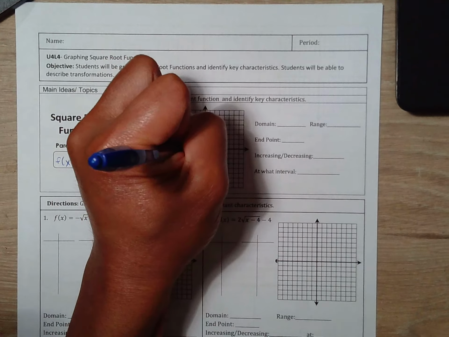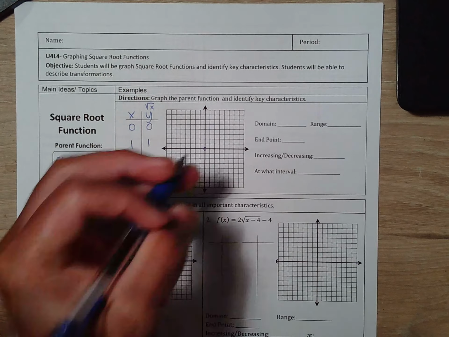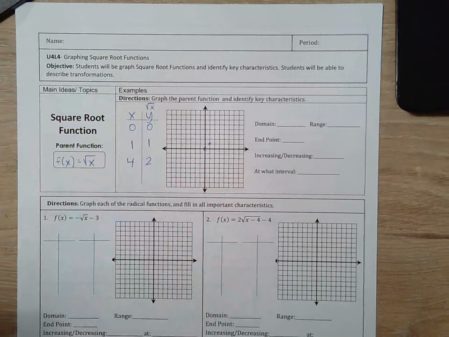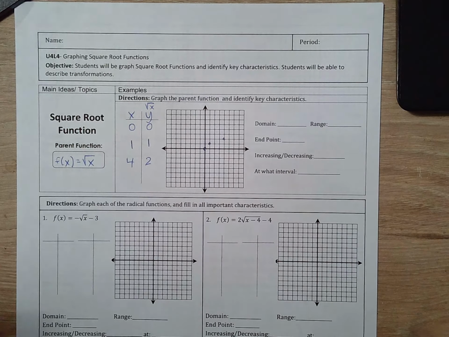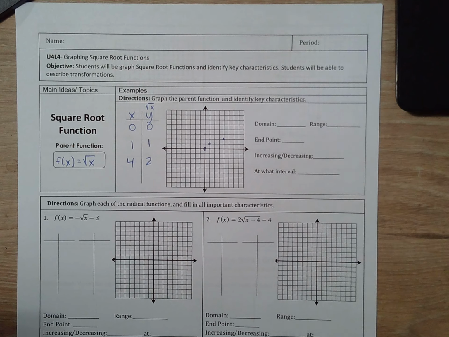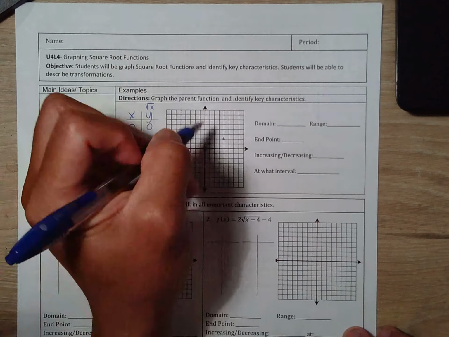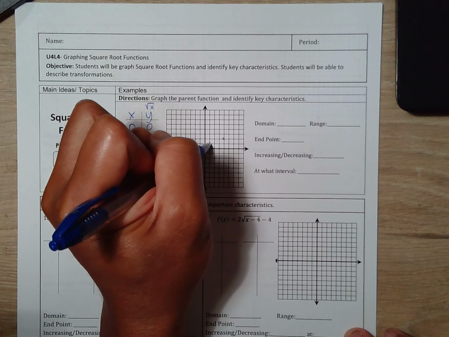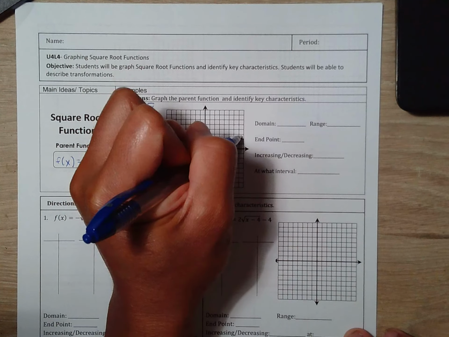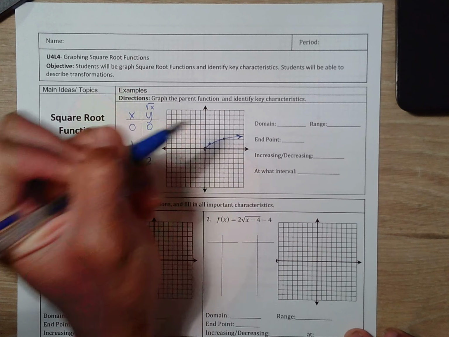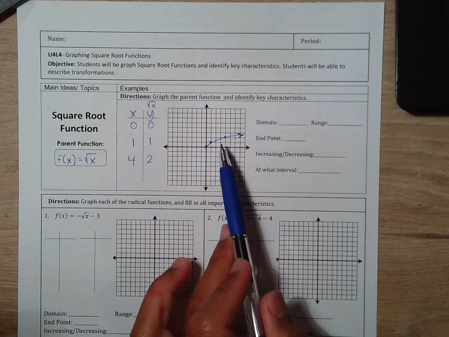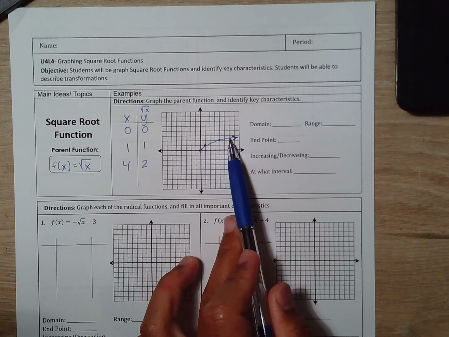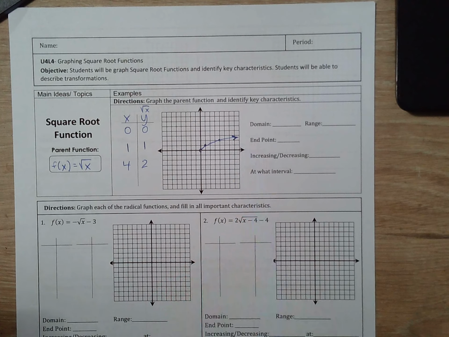So 0 comma 0 would be about right here. 1 comma 1 would be right there. And then 4 comma 2 would be right here. If you don't know what a square root function looks like, this is sort of what it looks like. So that's what our square root function looks like. It continues off. We call this a plateau. It's going to look like it's flattening, but technically it never stops increasing upwards.